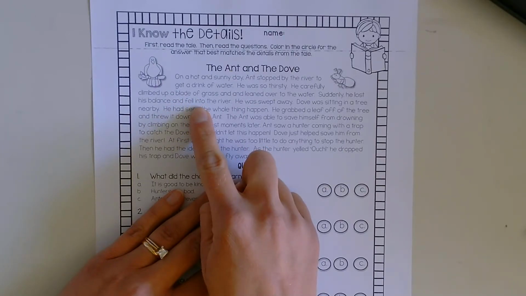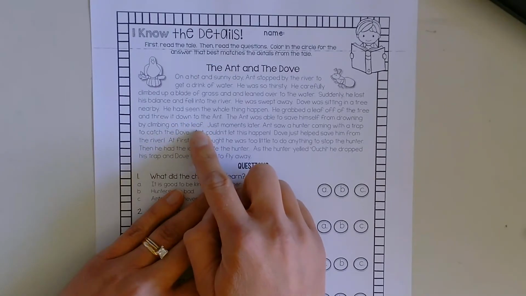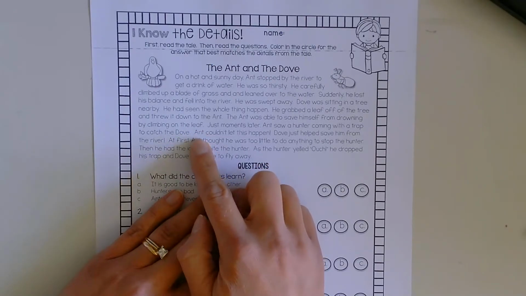He was swept away. Dove was sitting in a tree nearby. He had seen the whole thing happen. He grabbed a leaf off the tree and threw it down to the ant. The ant was able to save himself from drowning by climbing on the leaf. Just moments later, Ant saw a hunter coming with a trap to catch the dove. Ant couldn't let this happen. Dove just saved him from the river.